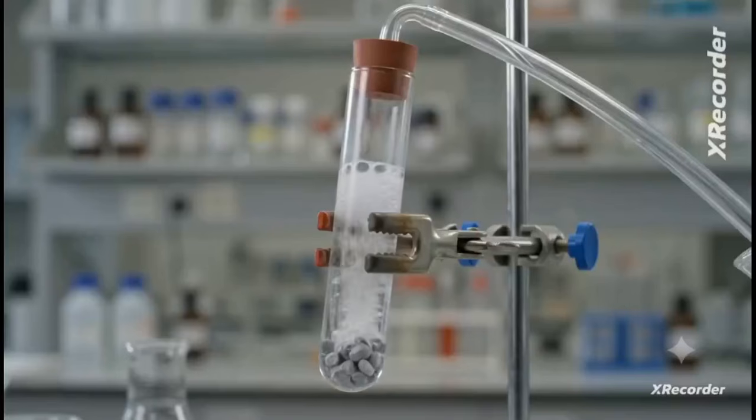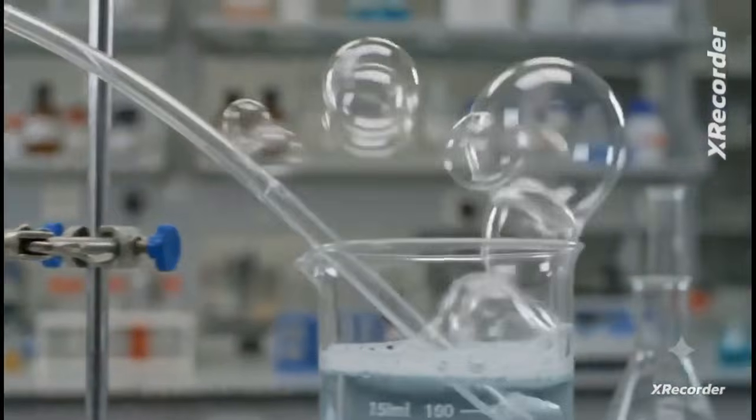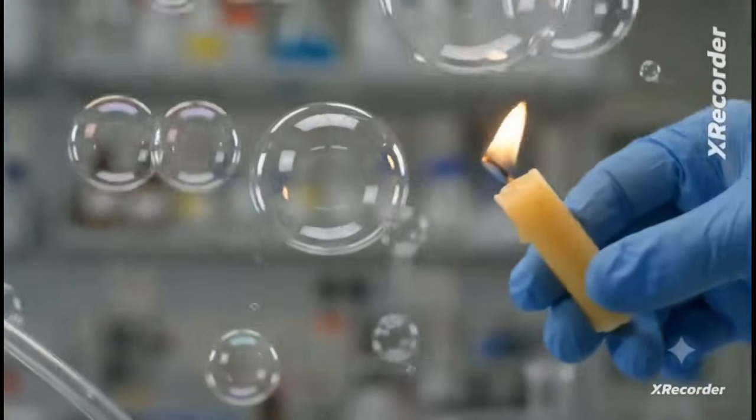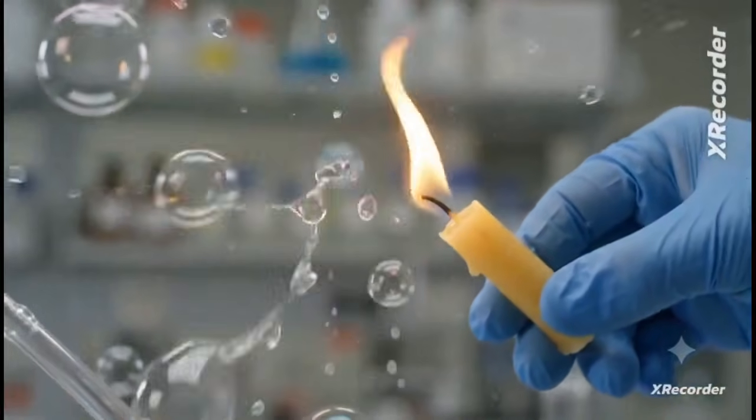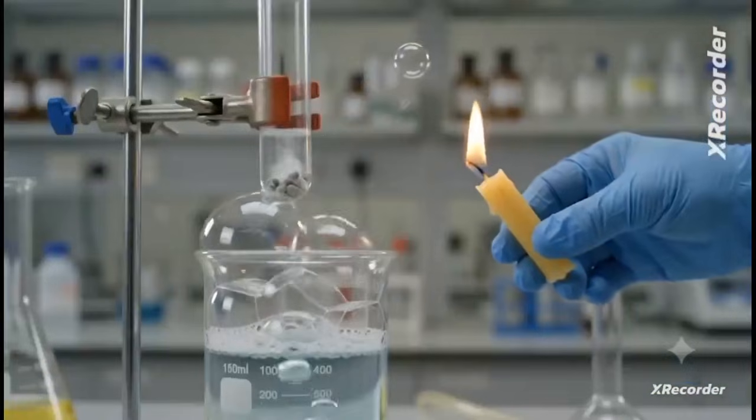Watch as acid reacts with metal. Hydrogen gas bubbles through the soap. Let's test these rising bubbles with fire. That pop sound confirms it's hydrogen.